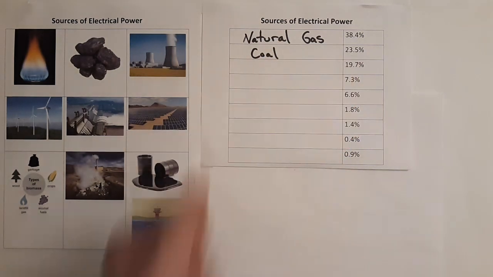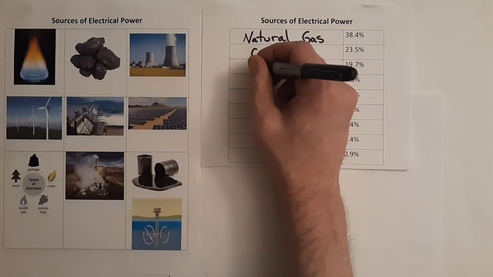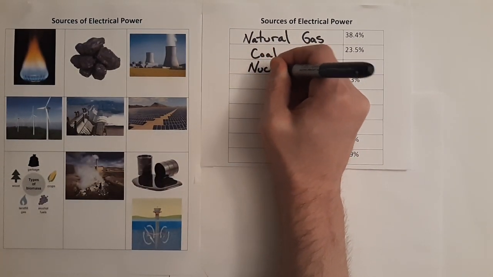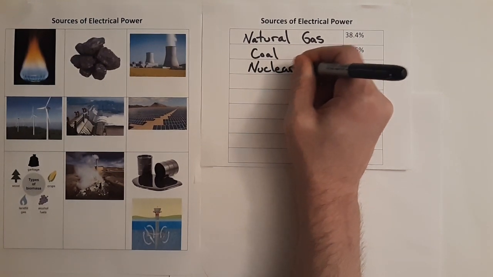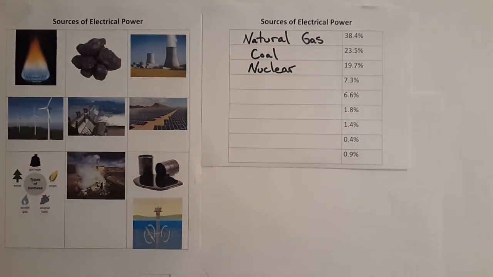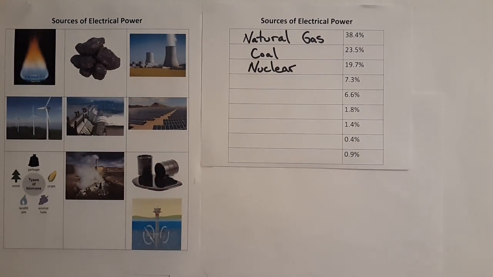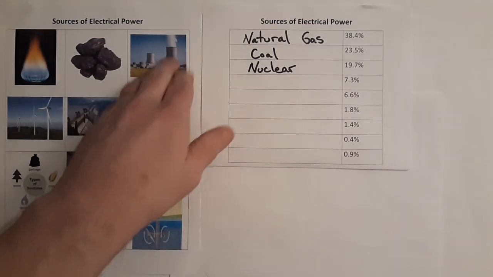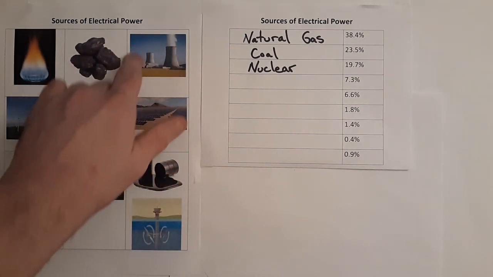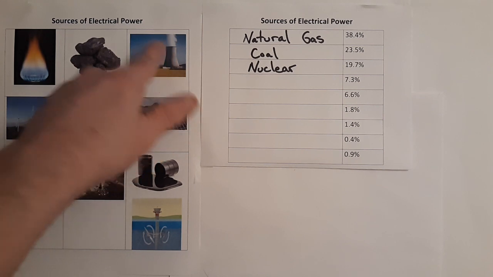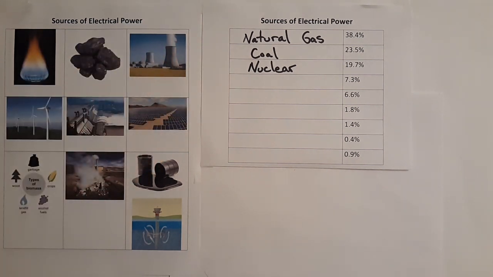All right, next at almost 20%, we have nuclear. The nuclear that we use is called fission, where you take a heavy atom and you split it into two smaller ones. And if you're wondering, this kind of iconic image of a nuclear power plant, that's actually steam, not exhaust.